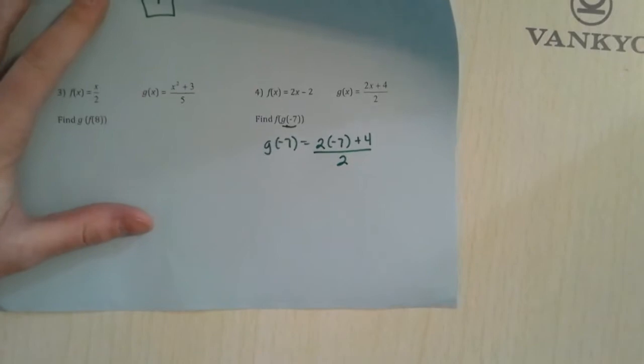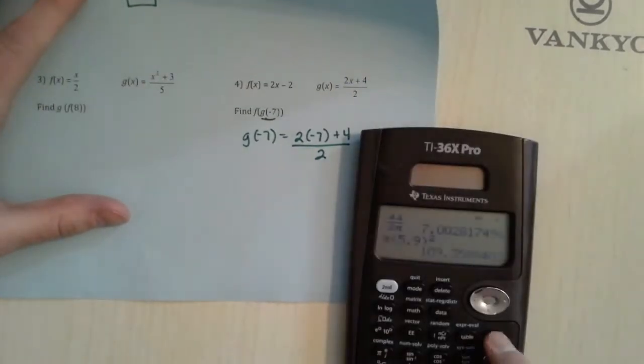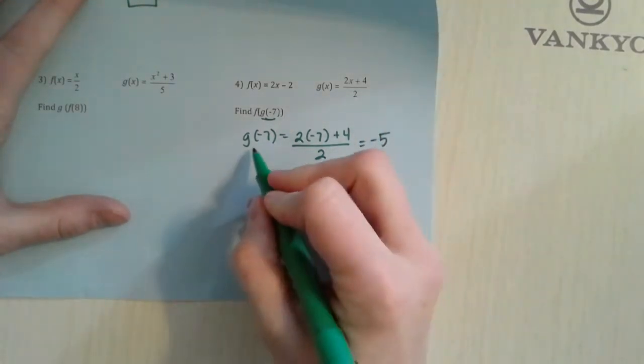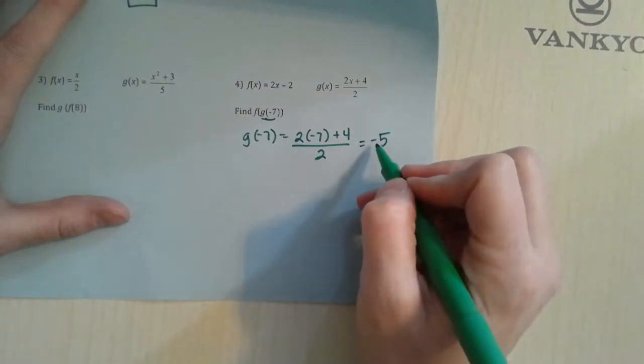And you can plug all of this in your calculator if you want to. You're going to use the fraction button. 2 parentheses, negative 7 plus 4, over 2 is negative 5. So g of negative 7 is actually equal to negative 5.